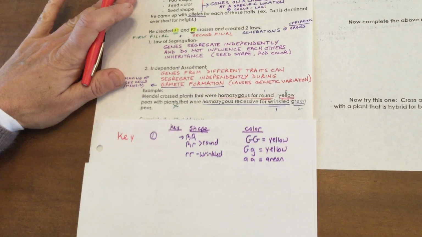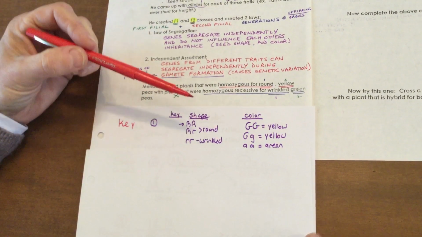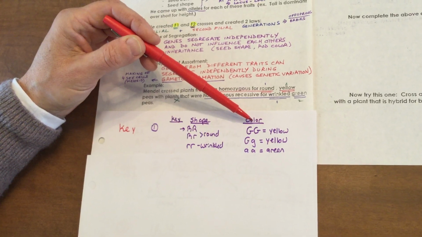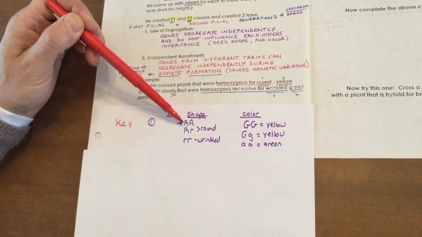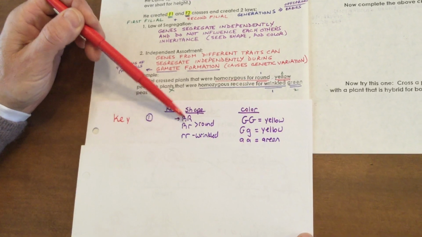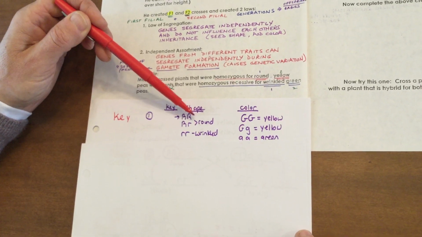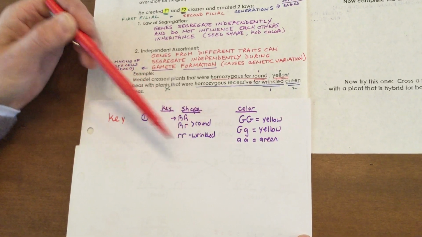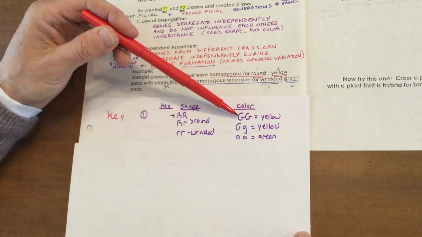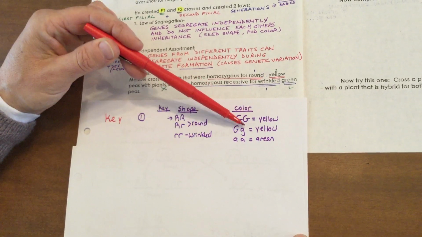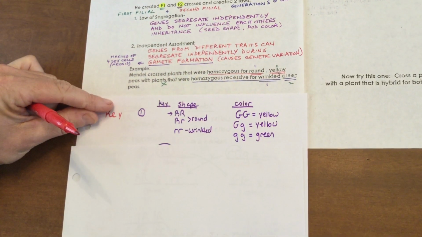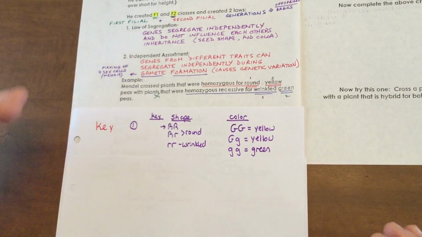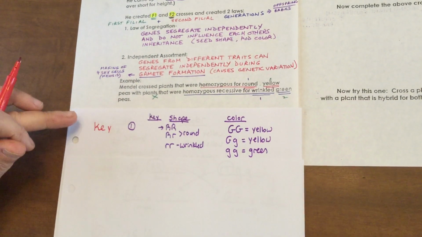So the first thing I want to do is set up two separate keys. I want to set up a key for my shape, and then a key for my second trait, which was color. Give yourself letters. I'm going to use R's for my shape. Big R, my homozygous dominant, is round. Little r is a wrinkled seed. Now if I look at color, I'm going to use G's. Big G is yellow. Little g is going to be my green seeds. So I have two separate keys now. It's still step one. I'm still doing all 5 steps like I normally would.